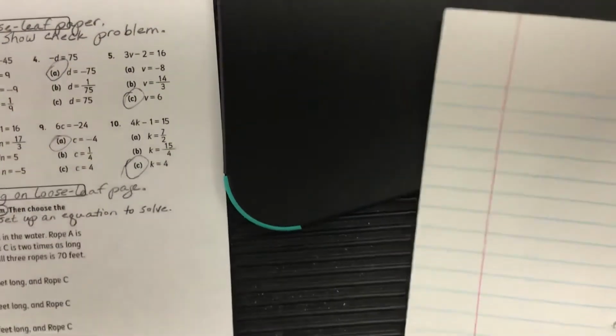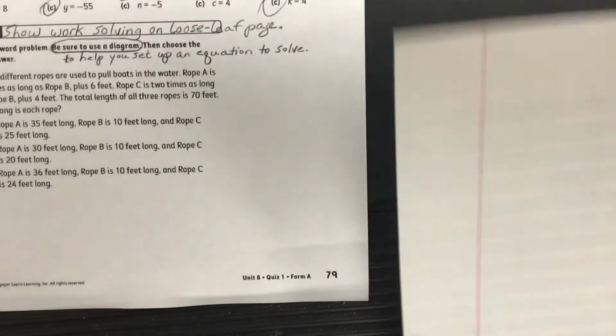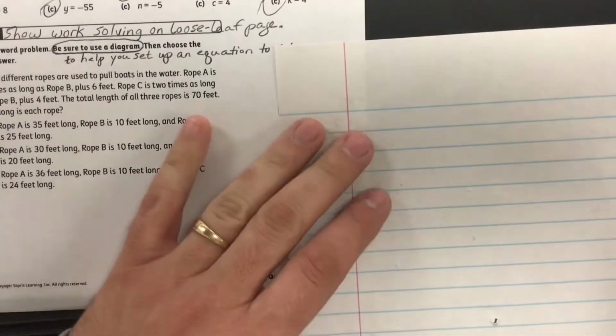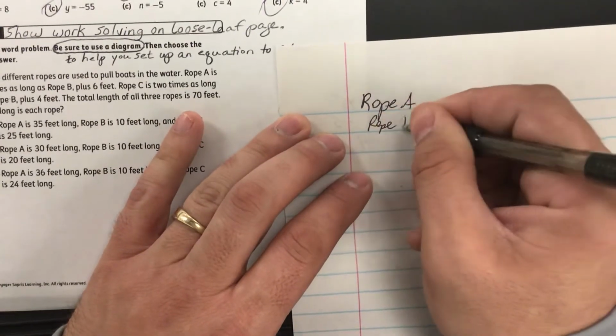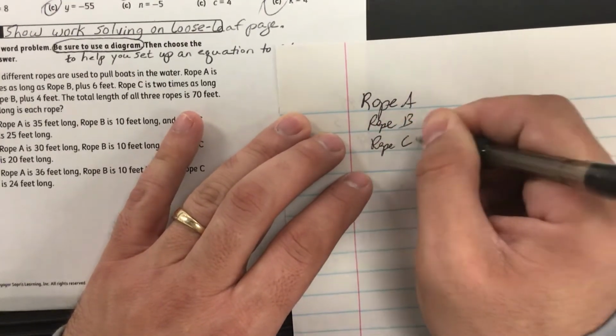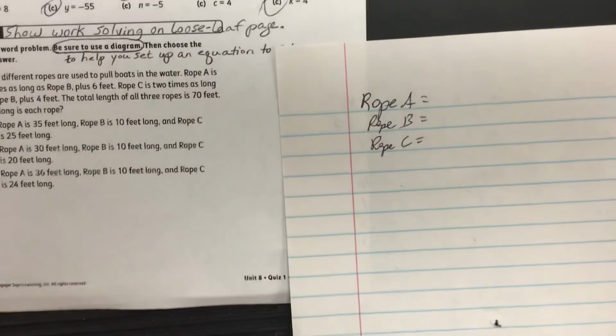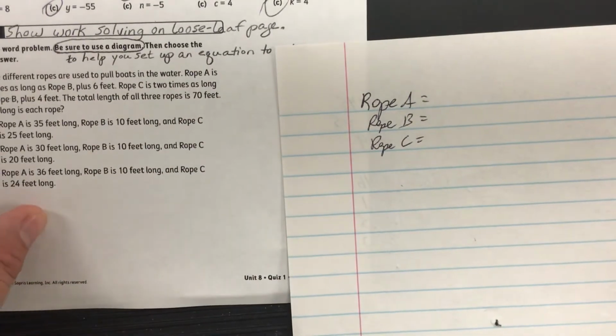So 10 questions, now 4 left. Part 2. How many pieces of rope do I have? 3. And they are called rope A, rope B, and rope C. I would start with that. 3 pieces of rope. Now, what do you know?